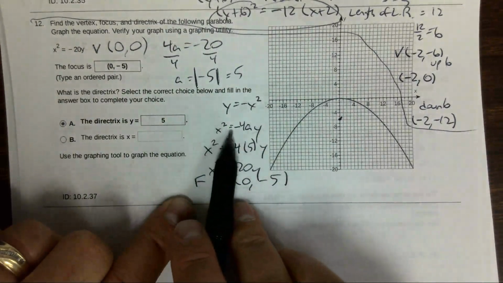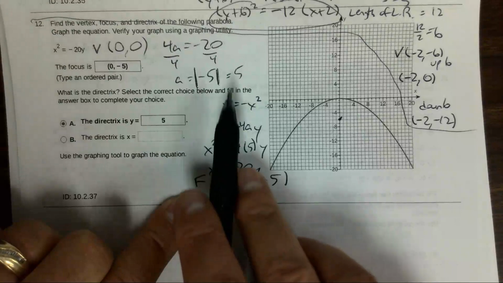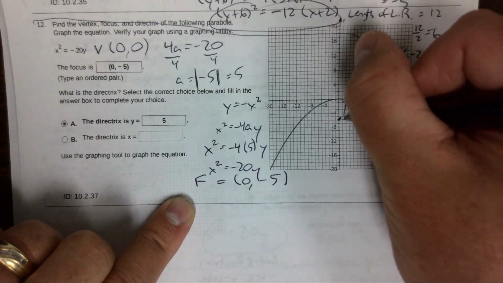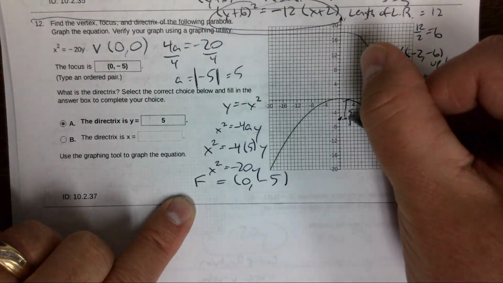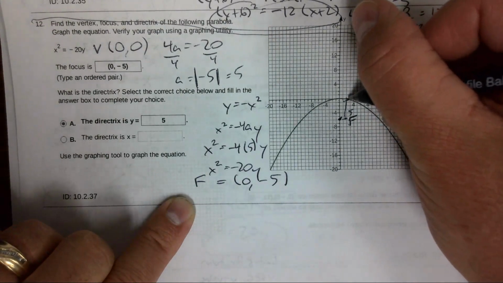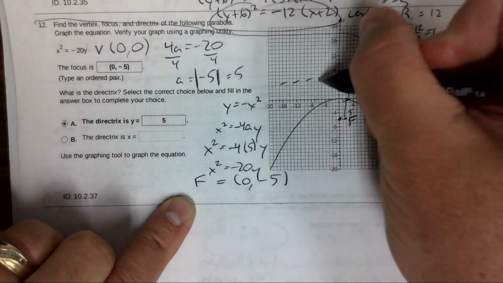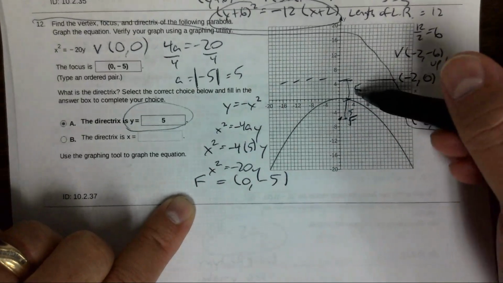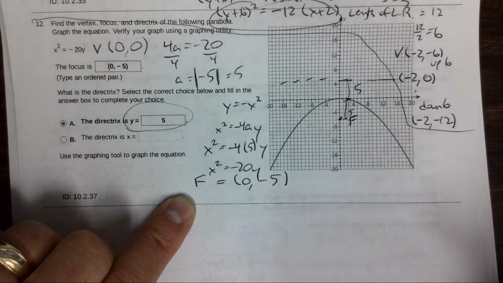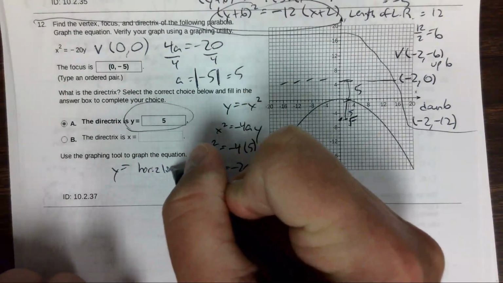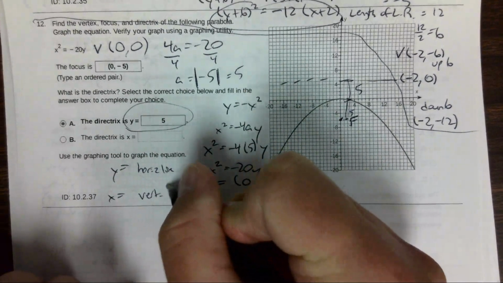See, we already knew that our formula was negative, so we didn't have to change our a to be negative. We already knew this distance is 5. So there's your focus. And if that's 5 units, then the other one's also 5 units. So that's the y equals 5. If you know this is 5, then that's 5 up, and so that's y equals 5. Now, you know if it's y equals, it's a horizontal line; if it's x equals, it's a vertical line.